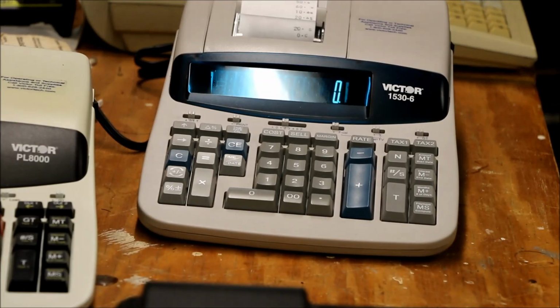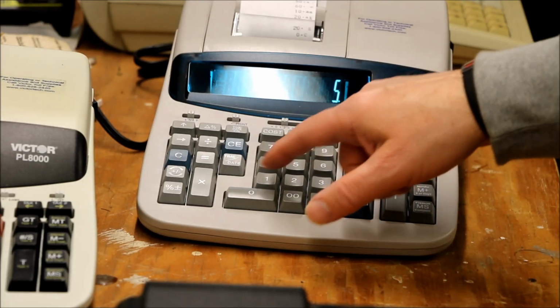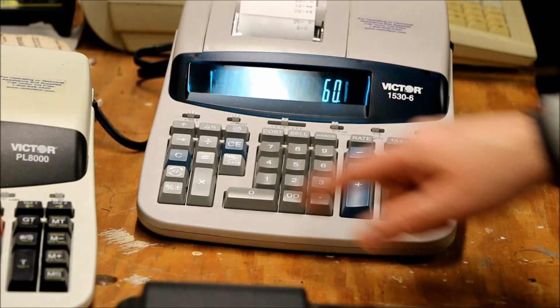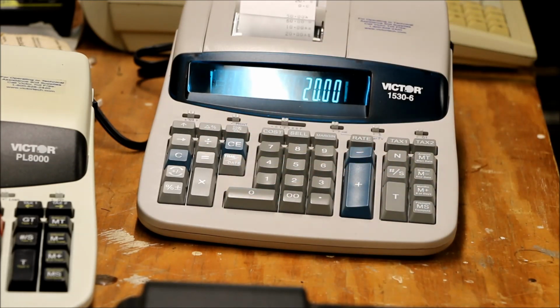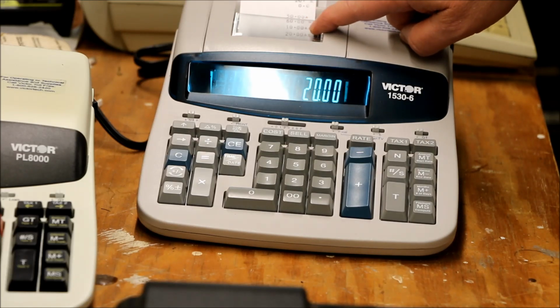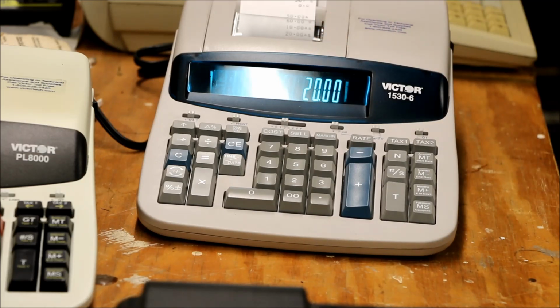Finally, over here on the Victor, let's get that to focus in a little bit. On the Victor, we do the same sort of thing. 50, delta percent is over here, 60 equals, and it shows us that 60 is 20% more than 50. And it prints out the same sort of stuff. It's got 50, 60, 10 as the change, and it says that is 20 delta percent.